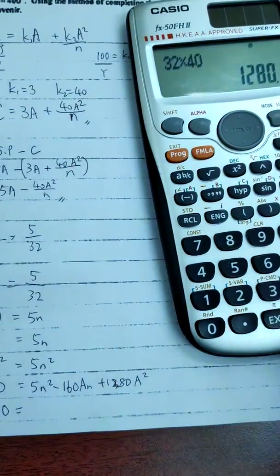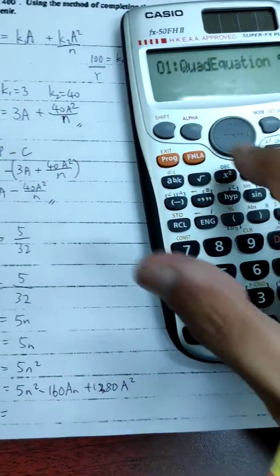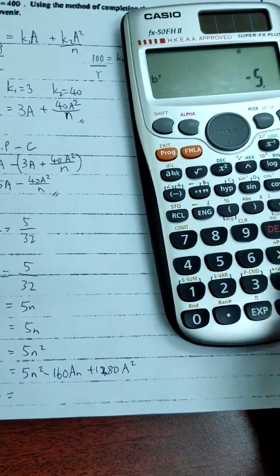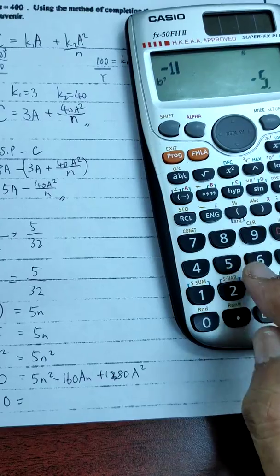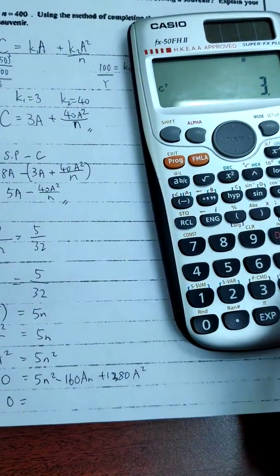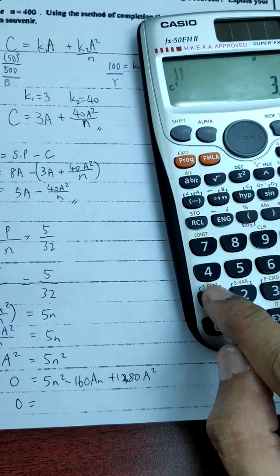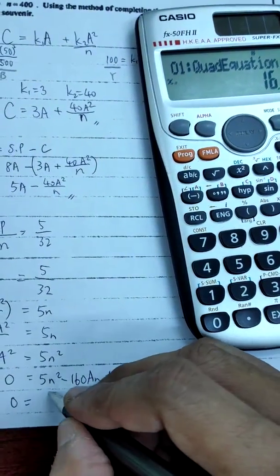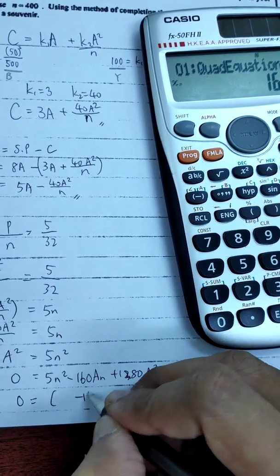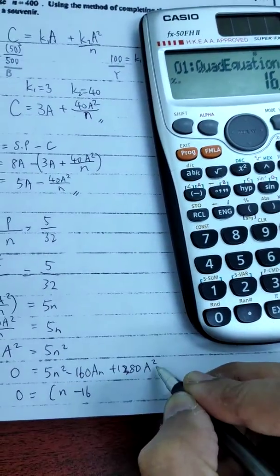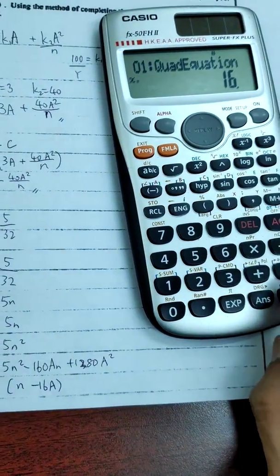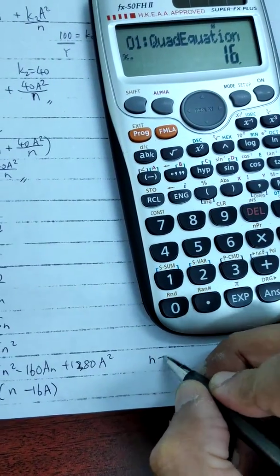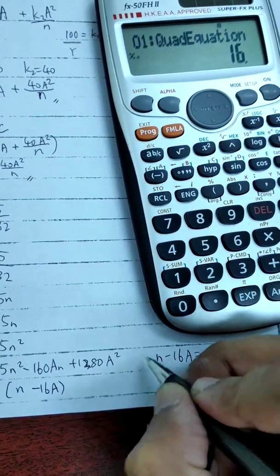And if you're going to put these numbers into the formula, number 1, 5, negative 160, and this positive 1280. So it's 16. So 16, you change it to minus 16, right? And the first term is an N, and the last term is an A. And you can see the answer is the same, so it's a square. So basically, N minus 16A is 0.